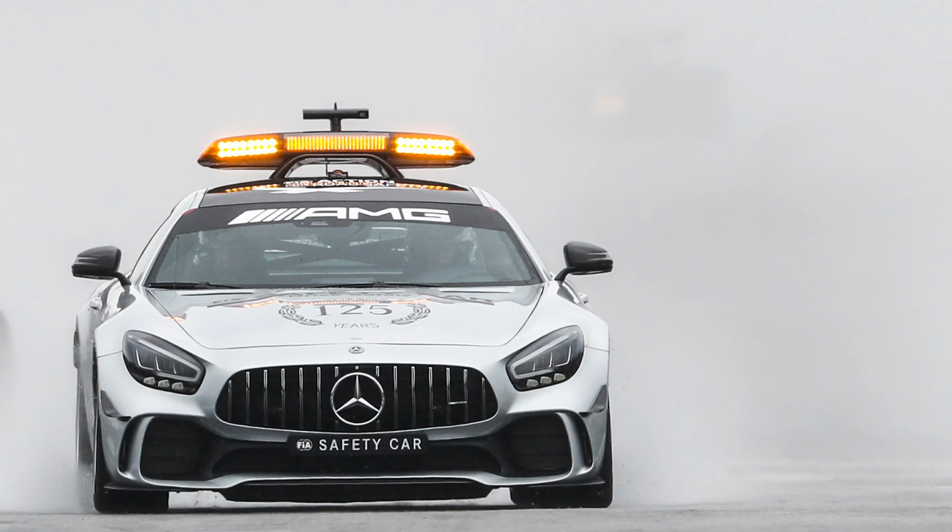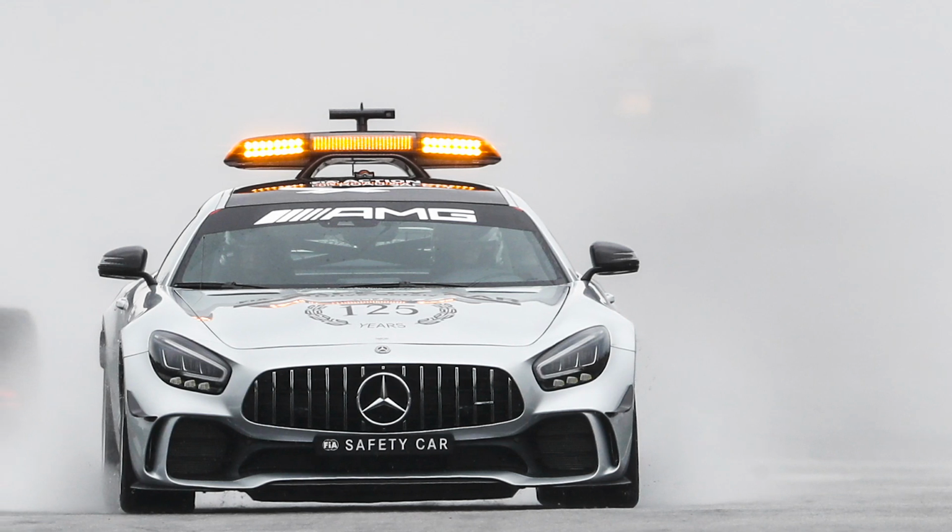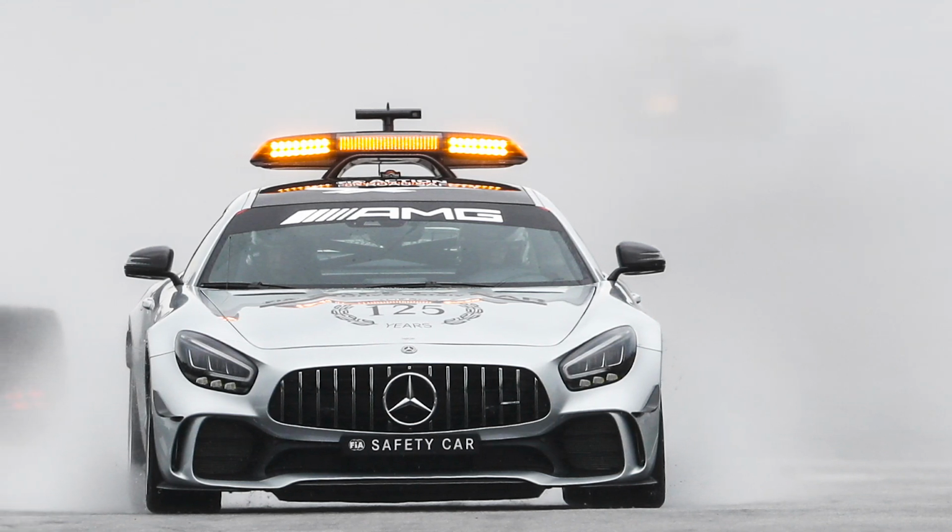Some of those things are relatively straightforward. A safety car will have a strat position because we know two races out of three we will be using it. It's worth doing. But there are definitely other things that we won't have been ready for.